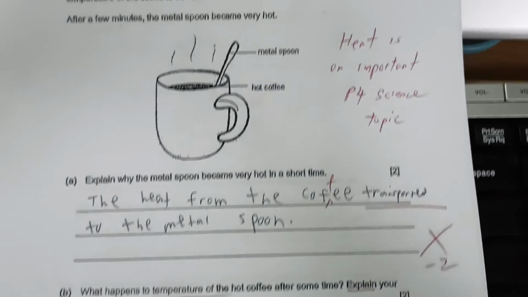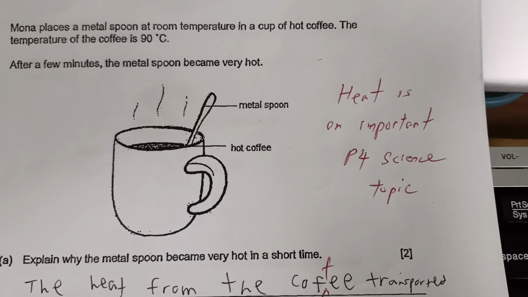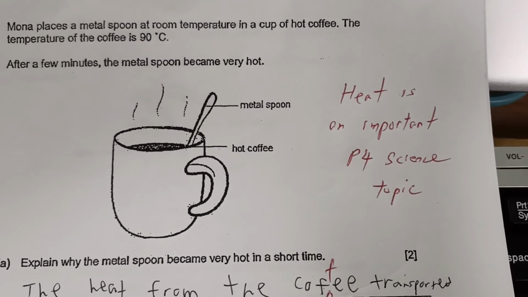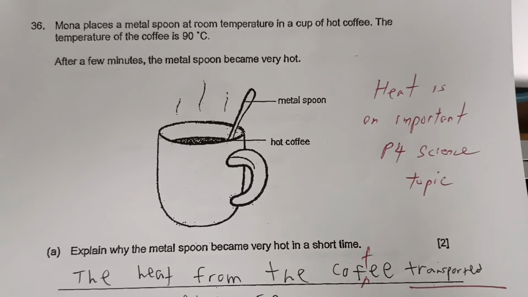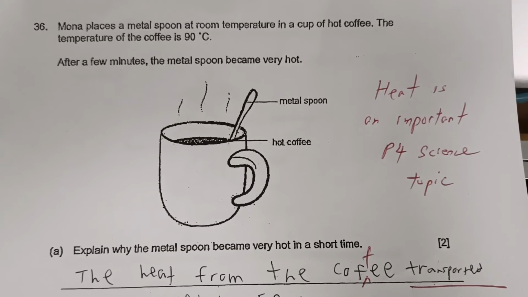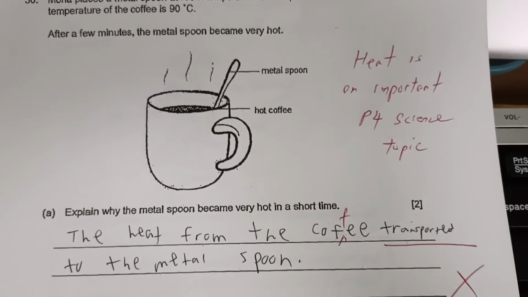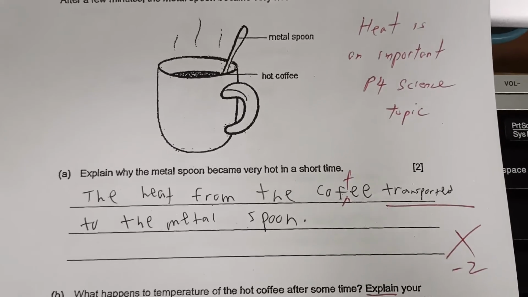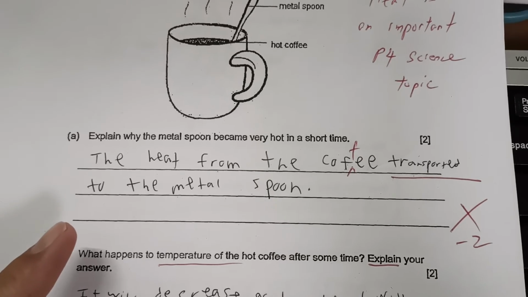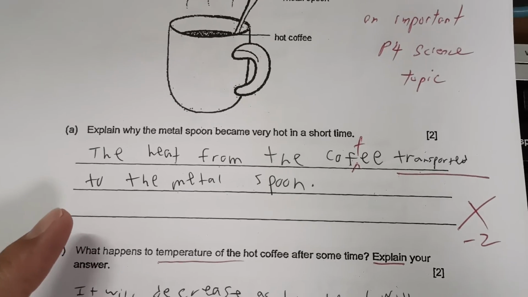Do take note that heat is a very important P4 science topic. Once again, I would like to highlight to parents especially that your child needs to use very specific keywords in answering open-ended questions. Otherwise, marks will be deducted. And such short answers for 2-mark questions are totally not acceptable.